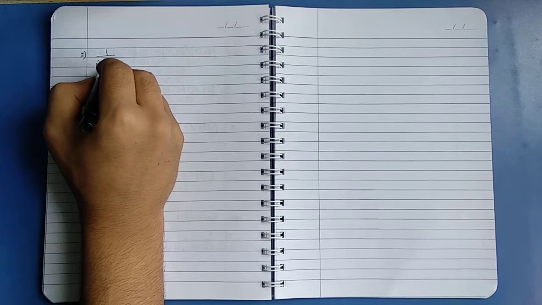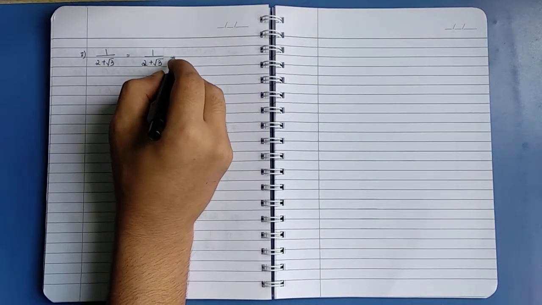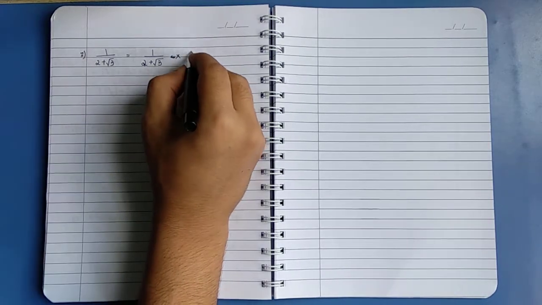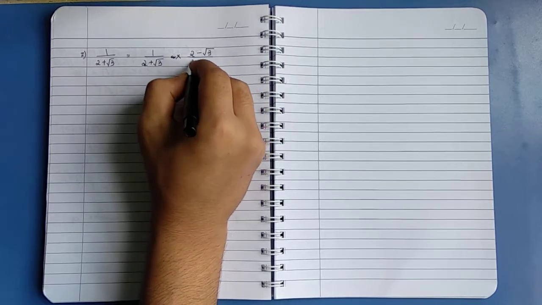Second question. This type of question is very important from your exam point of view. 1 by 2 plus root 3. In this type of question, we'll use the fact that a plus b into a minus b is a square minus b square. So if there is plus, we'll multiply and divide by minus.